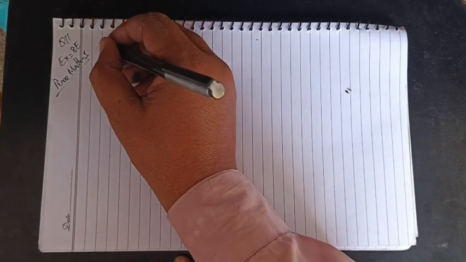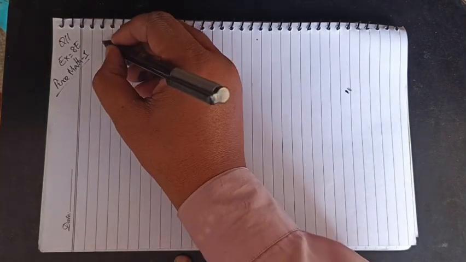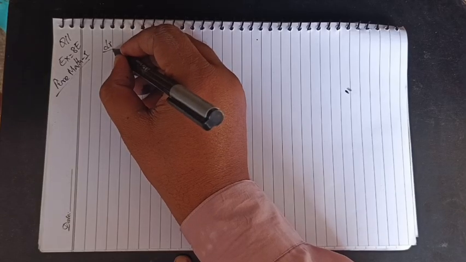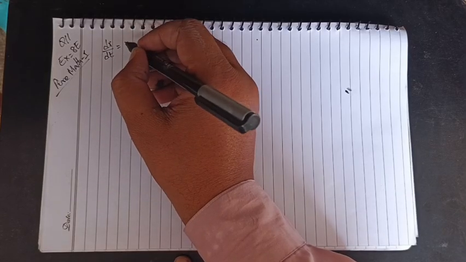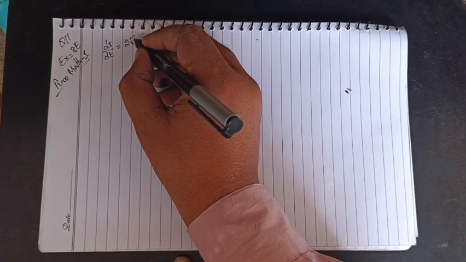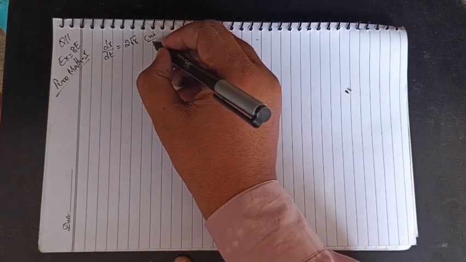Okay, so basically they are talking about a circle. So the dr by the dt is given. The radius is increasing at a rate of 2 under root r centimeter per second. They say find the rate at which the area is increasing.